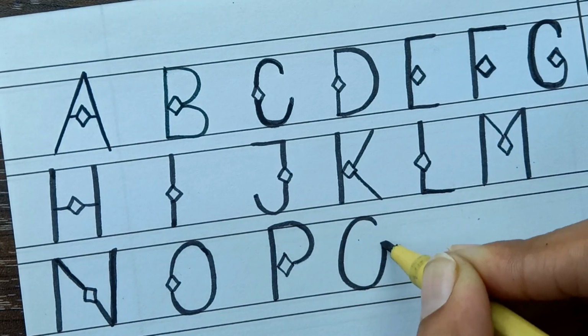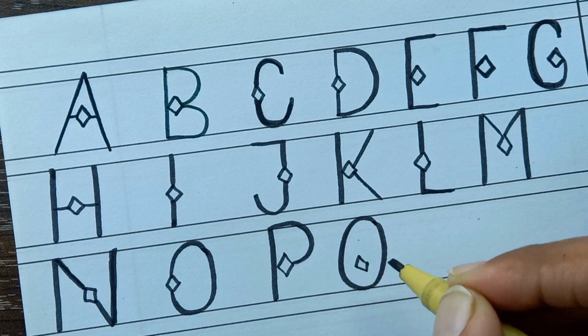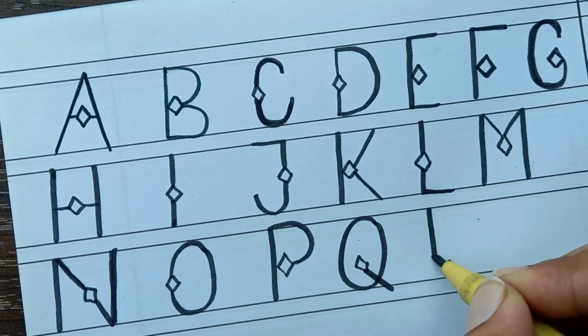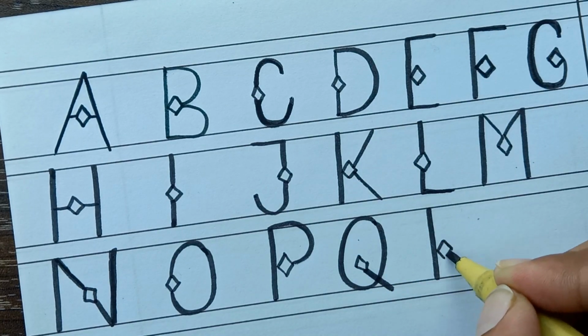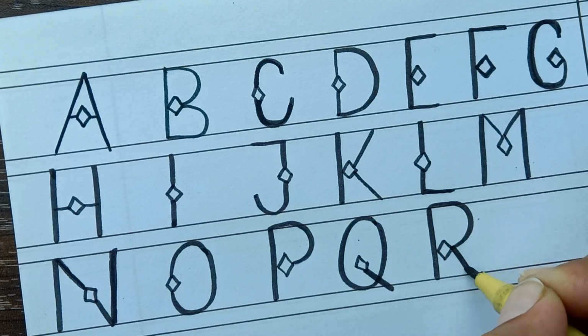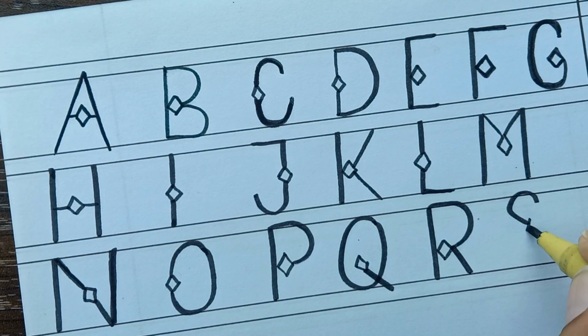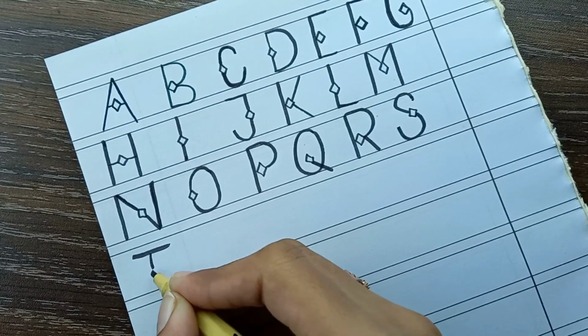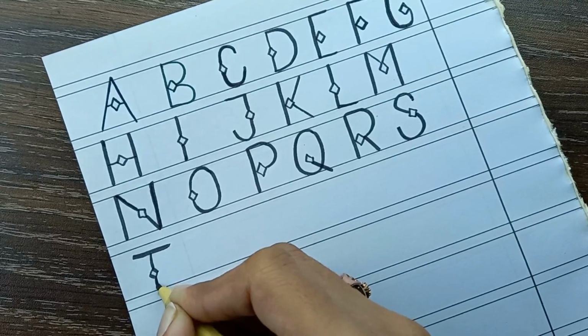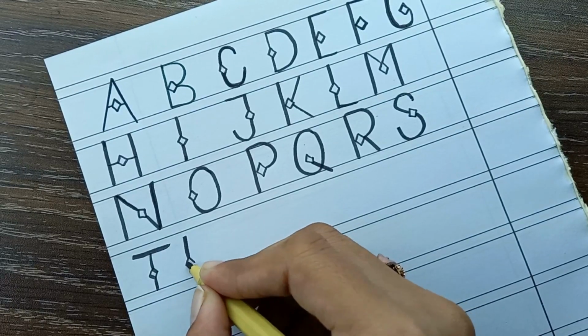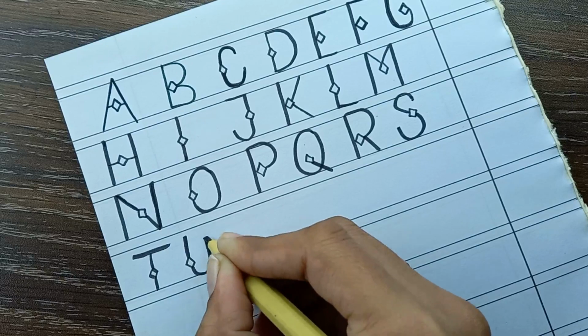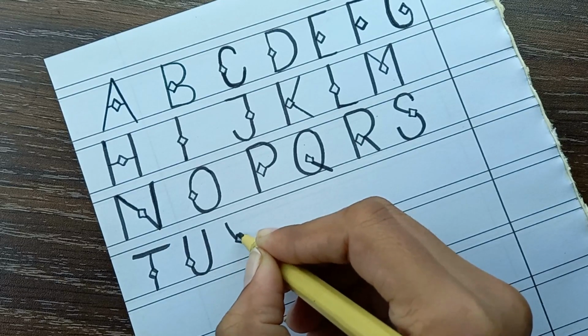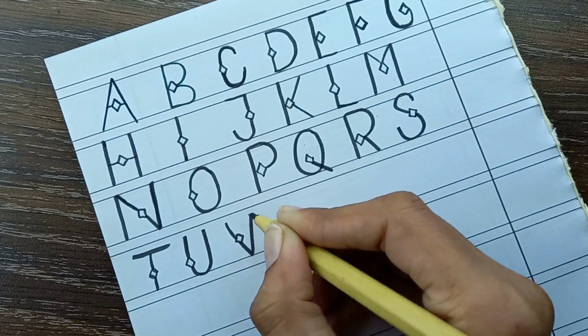Q. Q for queen. R. R for ring. S. S for star. T. T for tab. U. U for umbrella. V. V for violin.